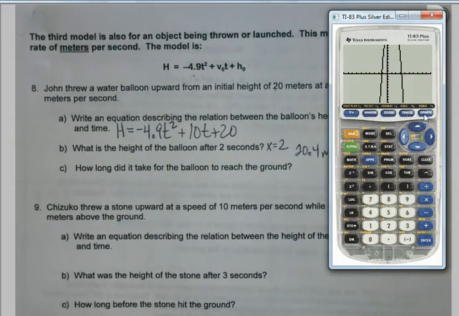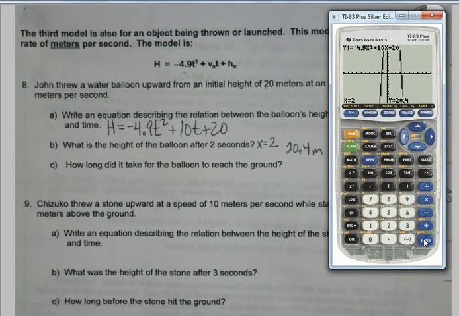If I wanted to do it graphically, I could just hit trace, and I can find the y value of any x value I want just by pressing trace and then my x value, 2. There's the 20.4. Either of those would work. If I want to find the height, that might be a way that's going to be faster for me. However, how long did it take for the balloon to reach the ground?